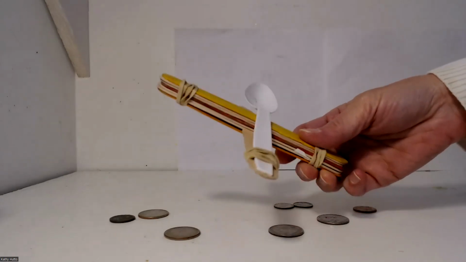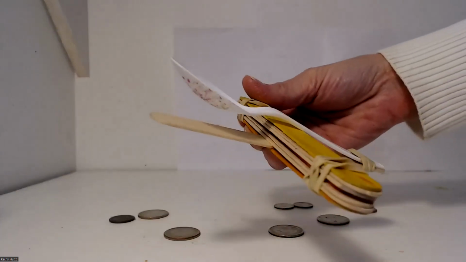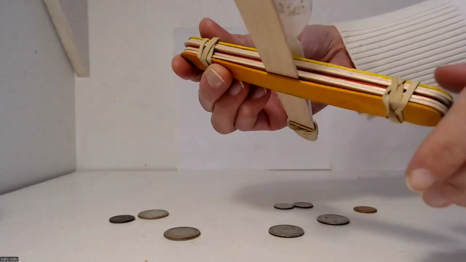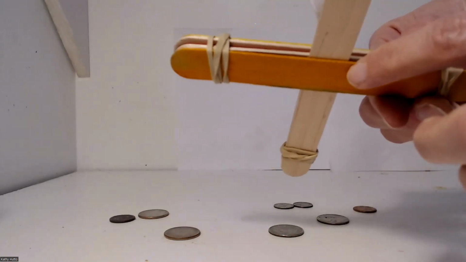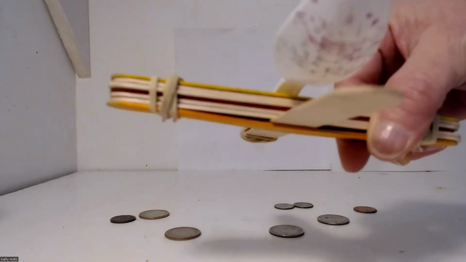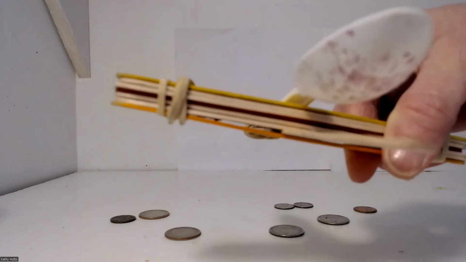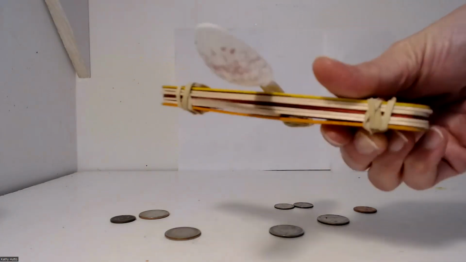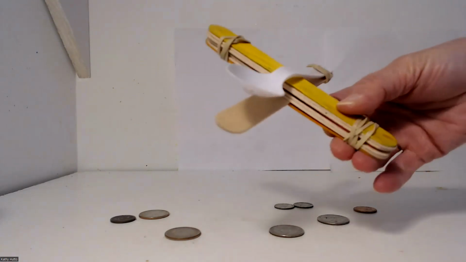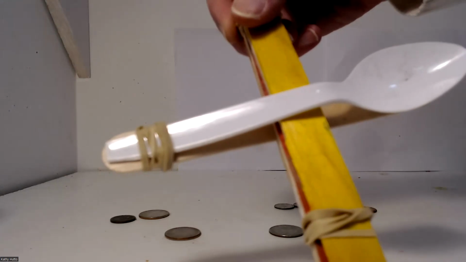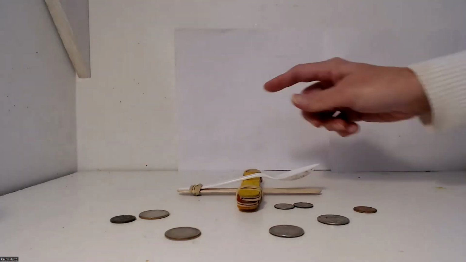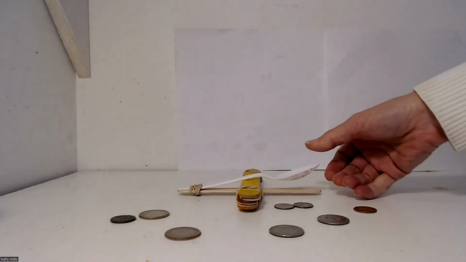So I just took one popsicle stick and I put it this way, and then I sandwiched it between some popsicle sticks like that. And I made sure that they were connected with rubber bands on the sides. And then I rubber banded a spoon to the top like this.